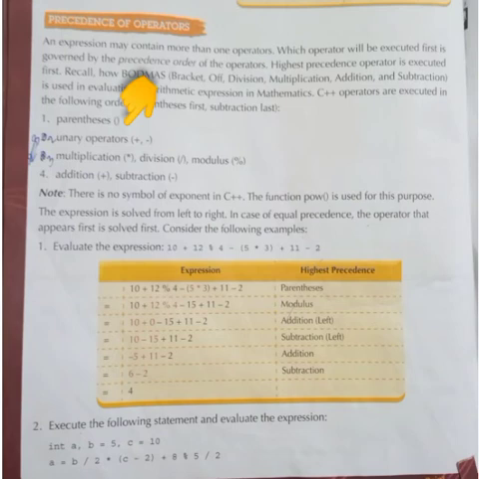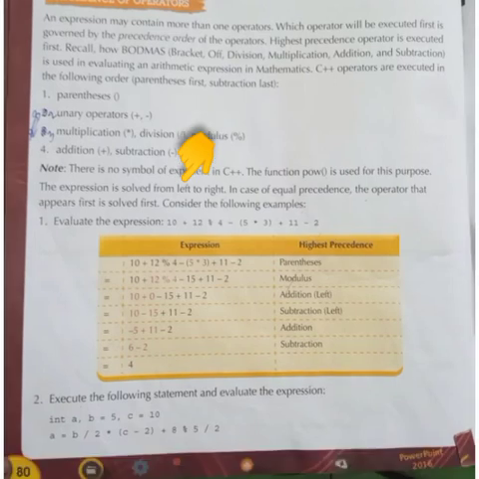So look here. First preference goes to parenthesis. The second one is unary operators, plus and minus. Then the third one is multiplication, then division, then modulus. Finally addition and subtraction. So there is no symbol for exponent in C++. The function pow is used for that purpose. The expression is solved from left to right. In case of equal precedence, the operator that appears first is solved first. So we are going to see one example, then we can clearly understand that.